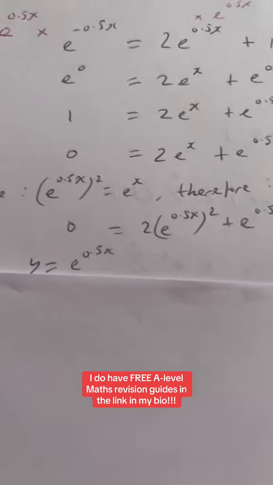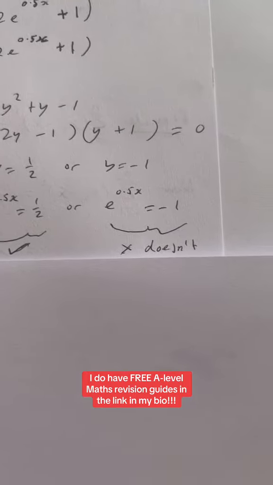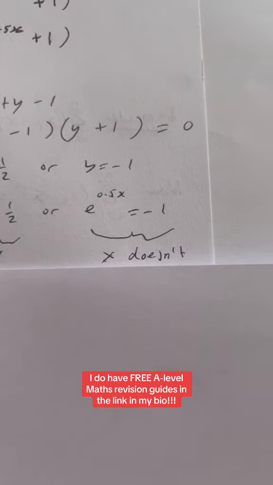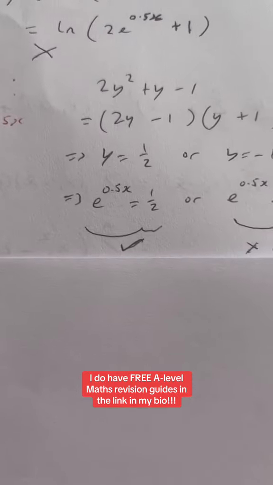So now we can say that e to the 0.5x is either a half or minus 1, right? Because y is equal to e to the 0.5x. Now I want you to notice how that second solution doesn't work, right? It's impossible for e to the power of anything to be negative, right? And if you did try and do that equation, if you do ln's on both sides, you'd notice that ln minus 1 is a maths error, right? It doesn't work. So the second equation does not work. The first one does, that's perfectly fine.